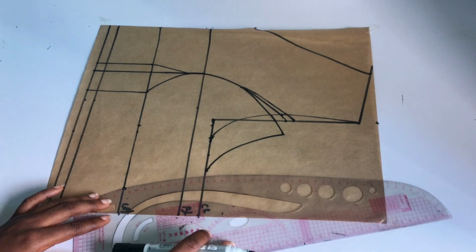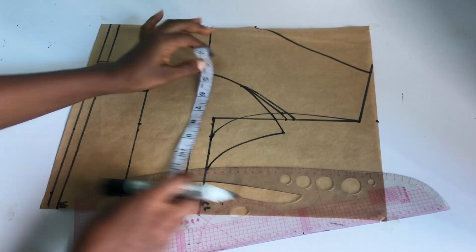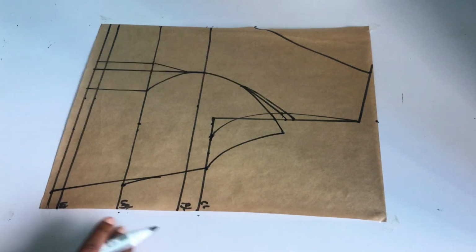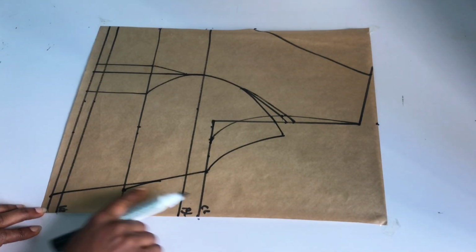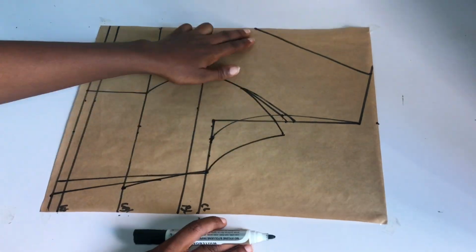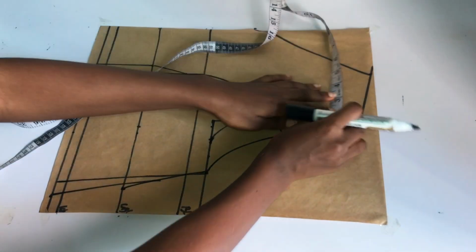After doing that, I'm going to connect like this. Okay, so I'll connect. After connecting, I don't like the curve that it is giving me, so I'm just going to blend it in a little bit. Okay, so I'm going to now go ahead and adjust the neckline.